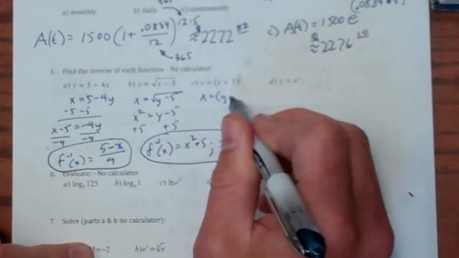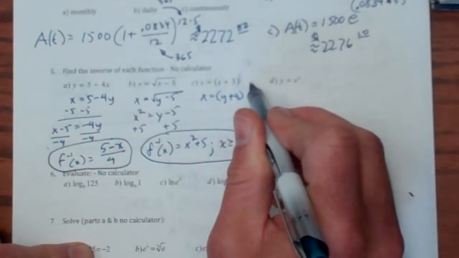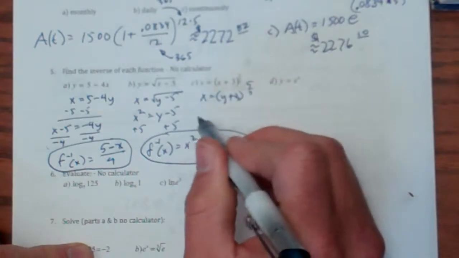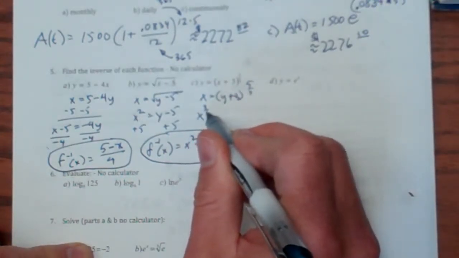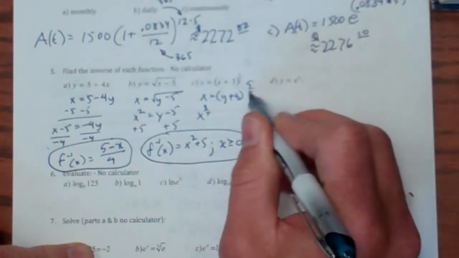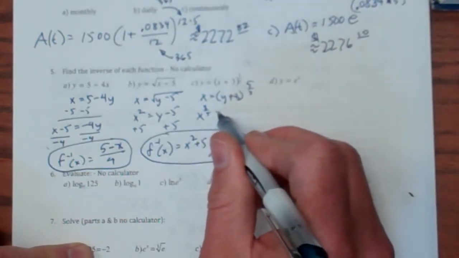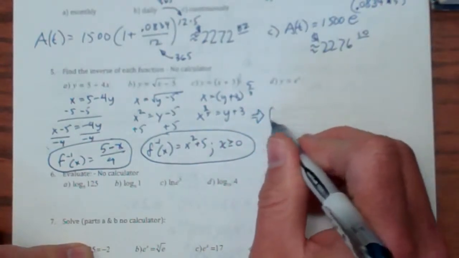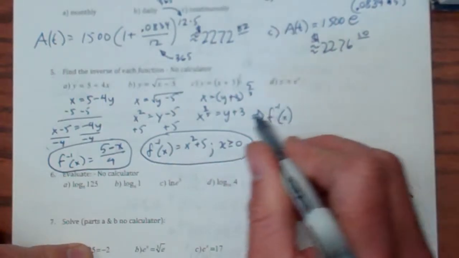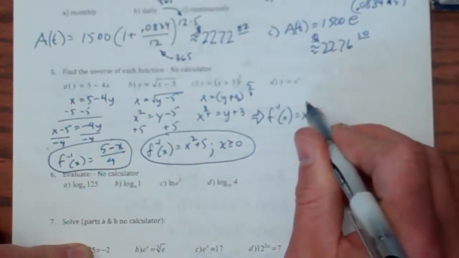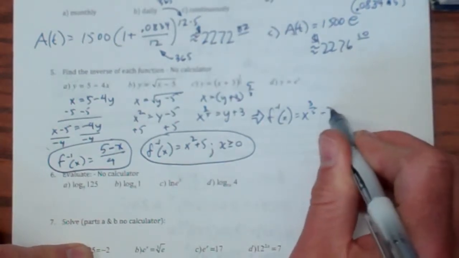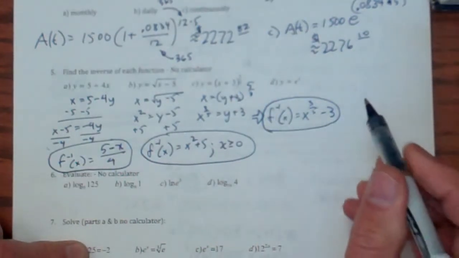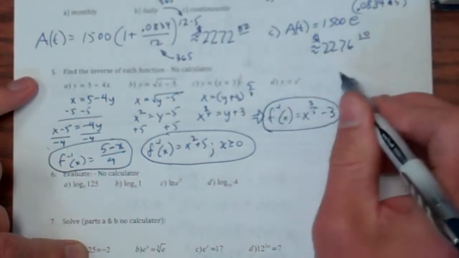So please remember that. Here I do the same thing. x equals (y plus 3) to the 5/3. So I get rid of the 5/3 by raising it to the reciprocal power. So x to the 3/5, because when I raise this to the 3/5, the exponents multiply and turn into 1, and poof, they're gone. And that's y plus 3. So this one then is going to be f to the minus 1 of x is x to the 3/5 power, then minus 3. There we go.